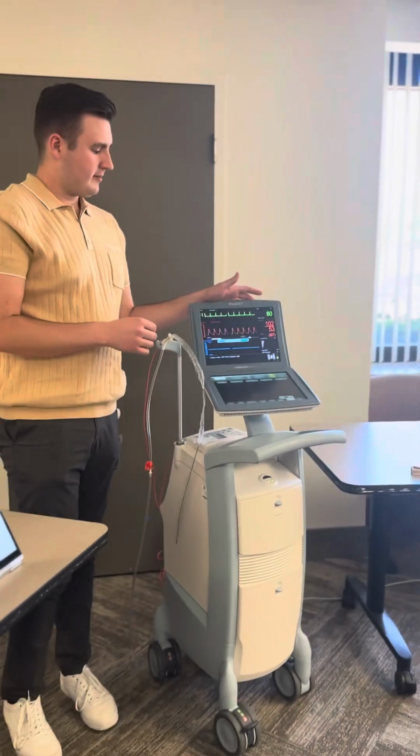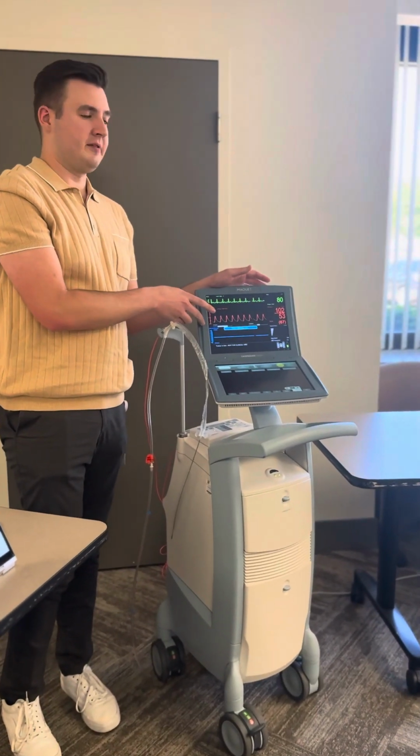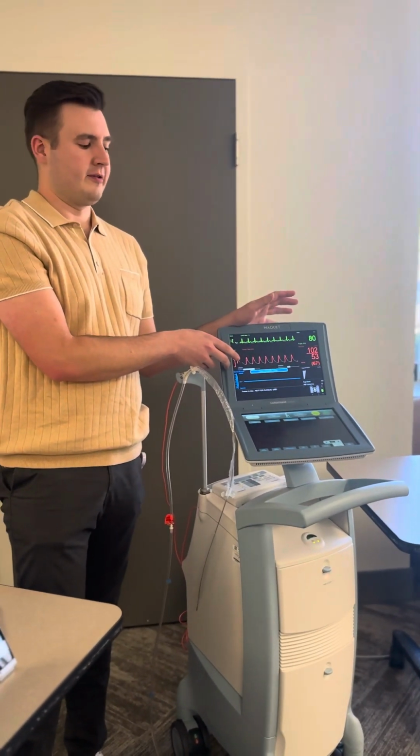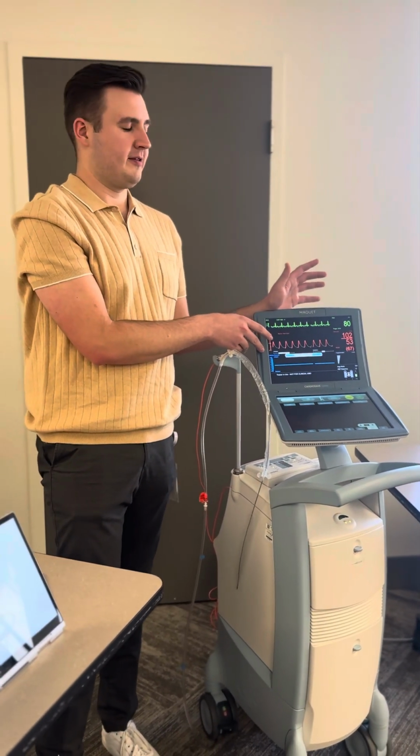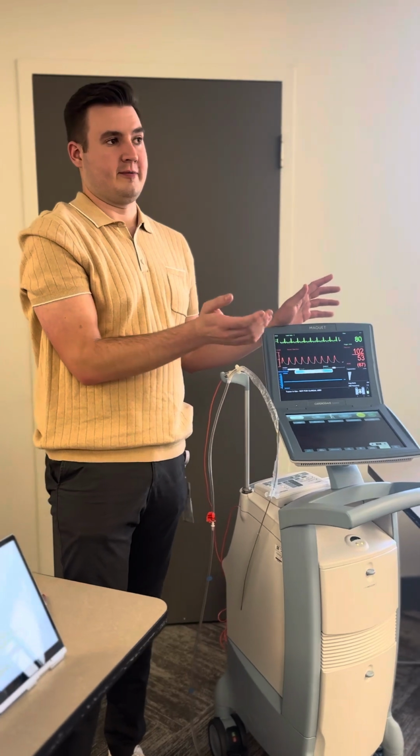Some other things: even if your patient's in AFib, if the rhythm's irregular, it'll still work because it's just looking for those R waves. So as long as your patient's having QRS complexes, then it's going to work.